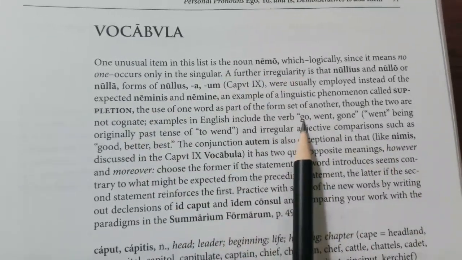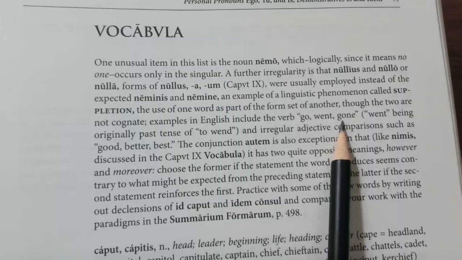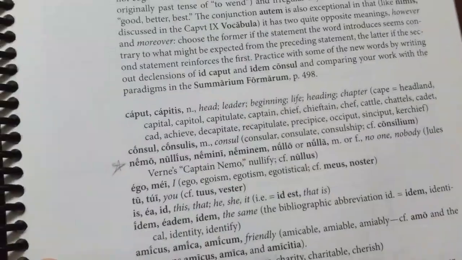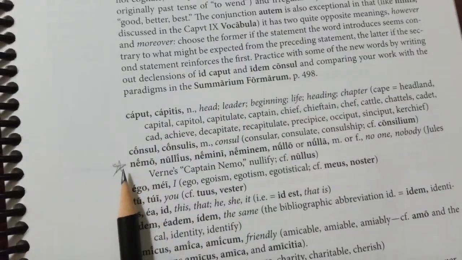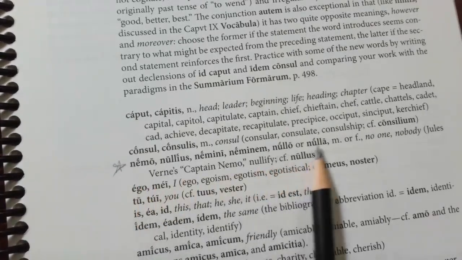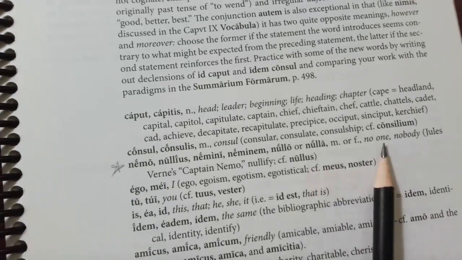Something very cool here. Go, went, gone. Very fun to think about. English sample of what they're talking about in general here. But what they're talking about here is Nemo. Nemo's weird. That's why this is a very unusual entry. They give you each of the cases here for Nemo. Okay, Nemo means no one.